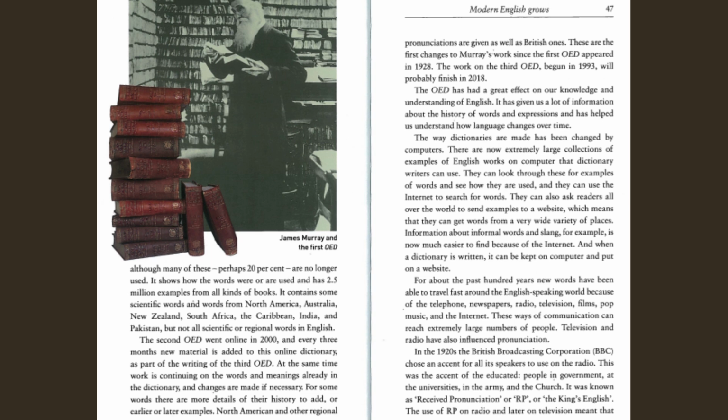In the 1920s, the British Broadcasting Corporation, BBC, chose an accent for all its speakers to use on the radio. This was the accent of the educated, people in government, at the universities, in the army and the church. It was known as Received Pronunciation, or RP, or the King's English.